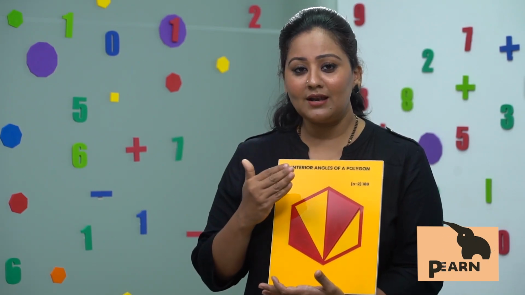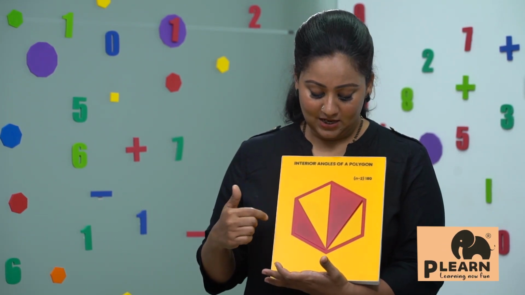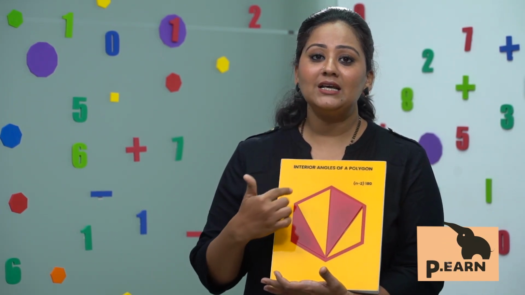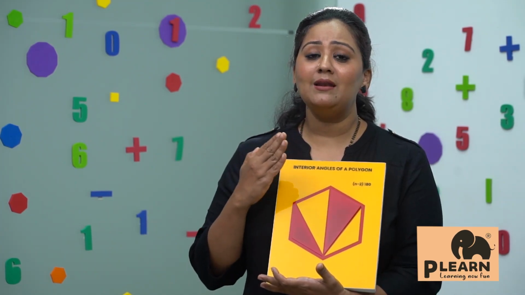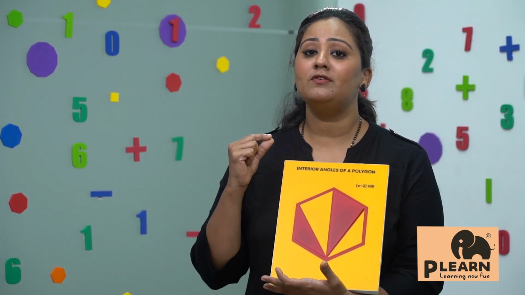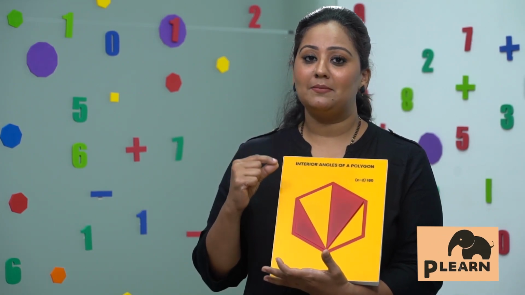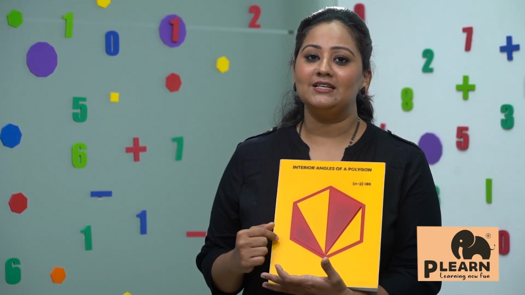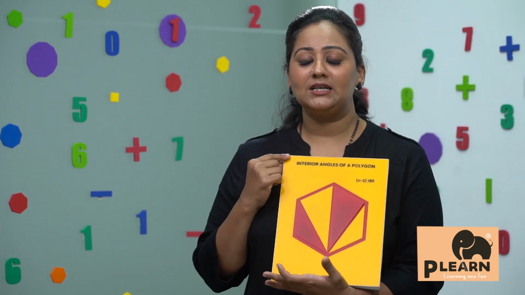So we can generalize and say that the sum of the interior angles of a polygon will be (n minus 2) into 180, where n is the number of sides. The number of sides minus 2, into 180 degrees, will give you the sum of the interior angles.